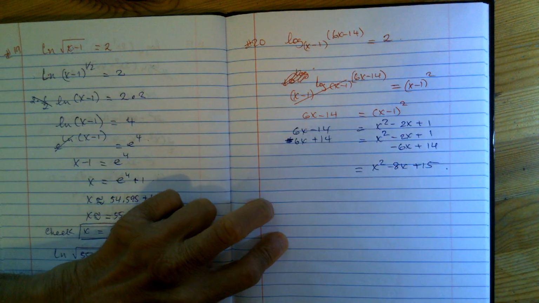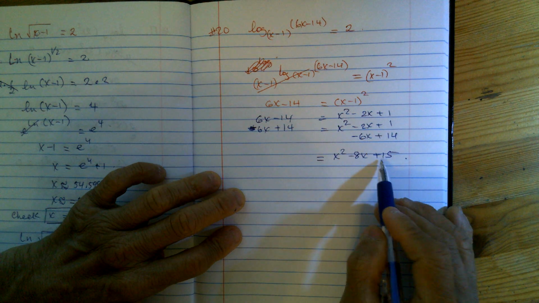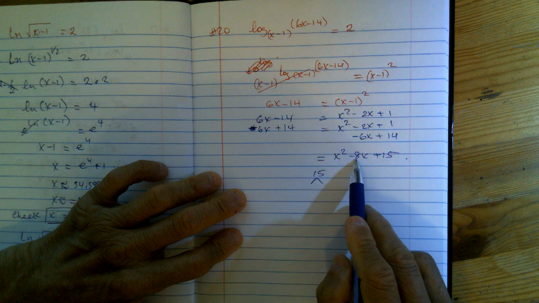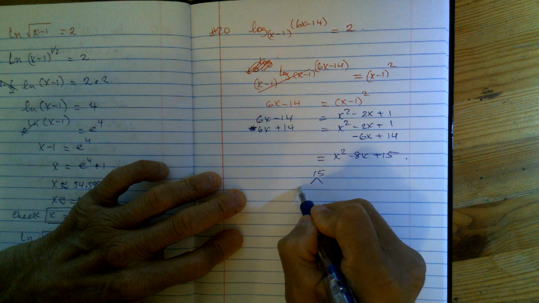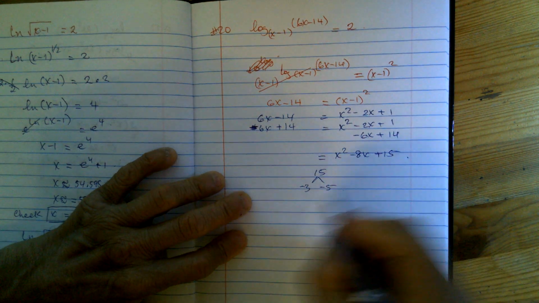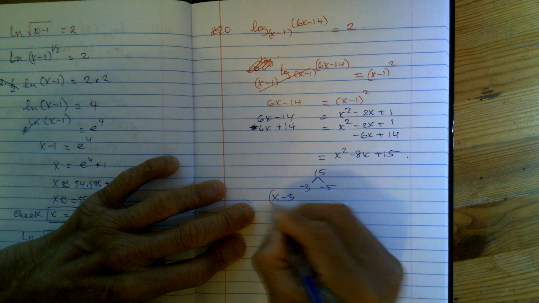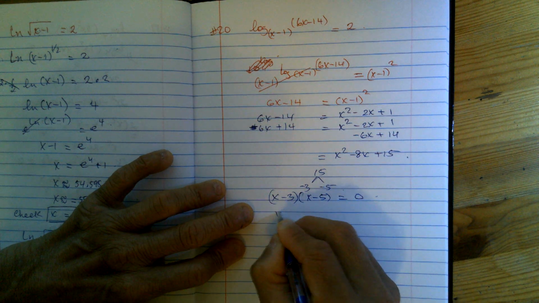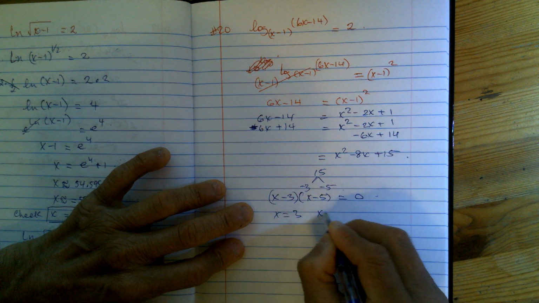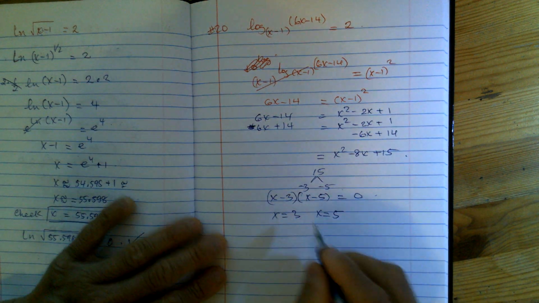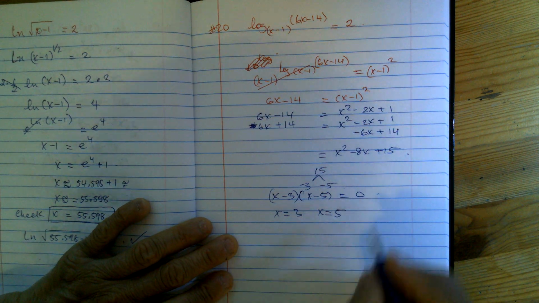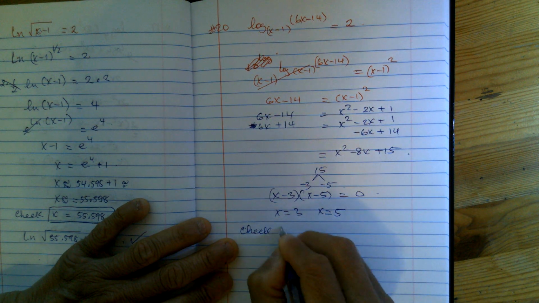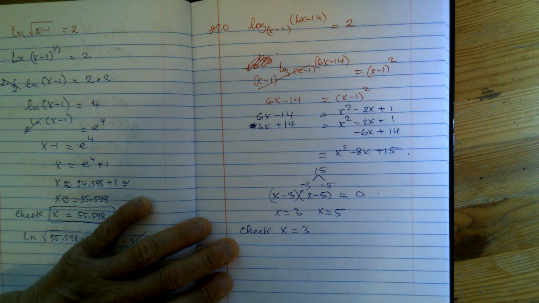Now we need to figure out what two numbers multiply to give us 15 and add to give us negative 8, which are negative 3 and negative 5. So it's x minus 3 and x minus 5 equals 0, so x equals 3 and x equals 5. At this point we have to check for extraneous solutions again. First, we check x equals 3.